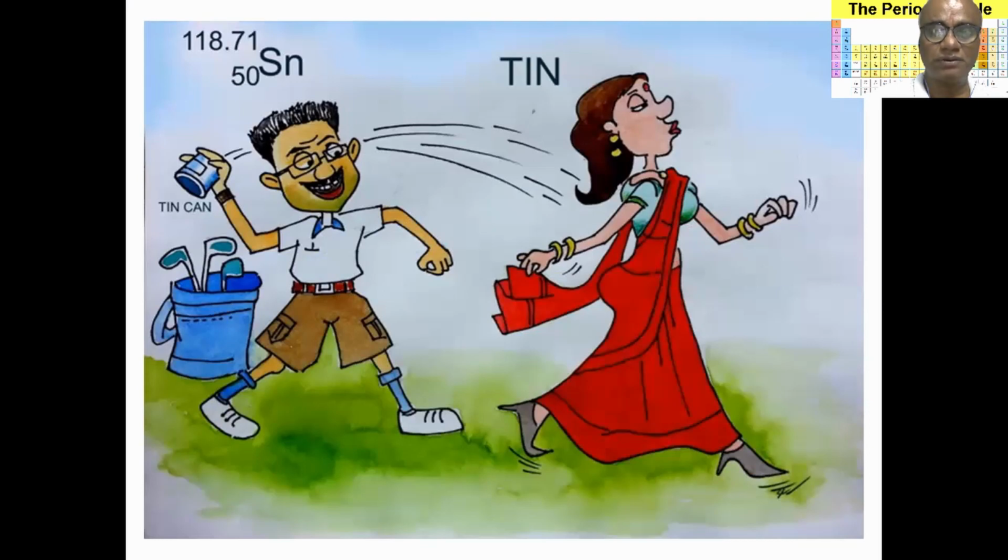That's all from this video. You can form your own stories. You can learn up to 50 elements. Once you have mastered 50 elements, you can go up to 180 elements using the song method.